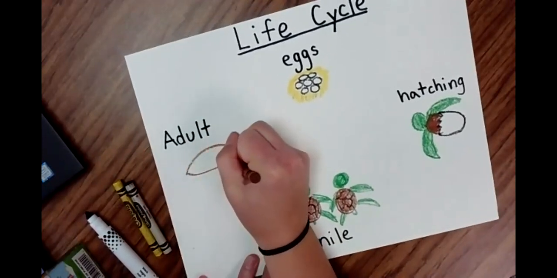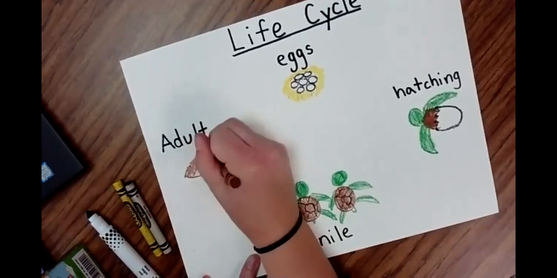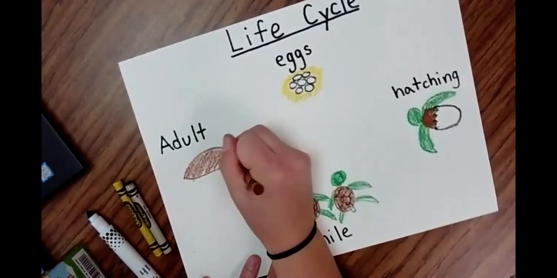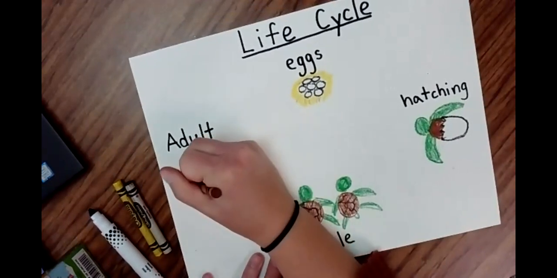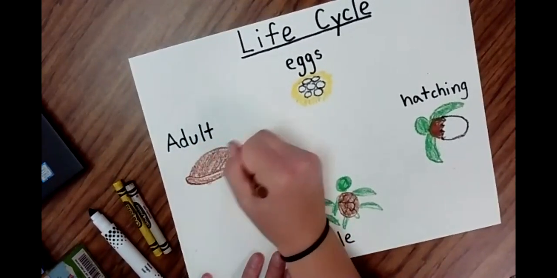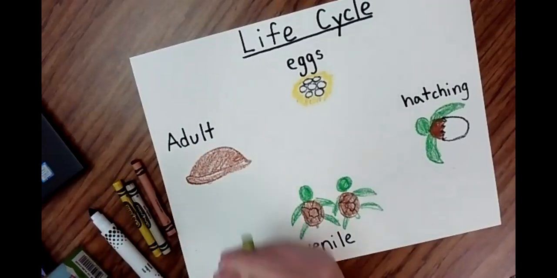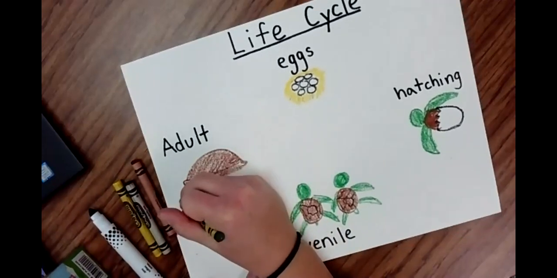Here's my adult turtle. I'm going to do it from the sideways view. Remember, we are drawing sea turtles this time, so make sure they have their little flippers.